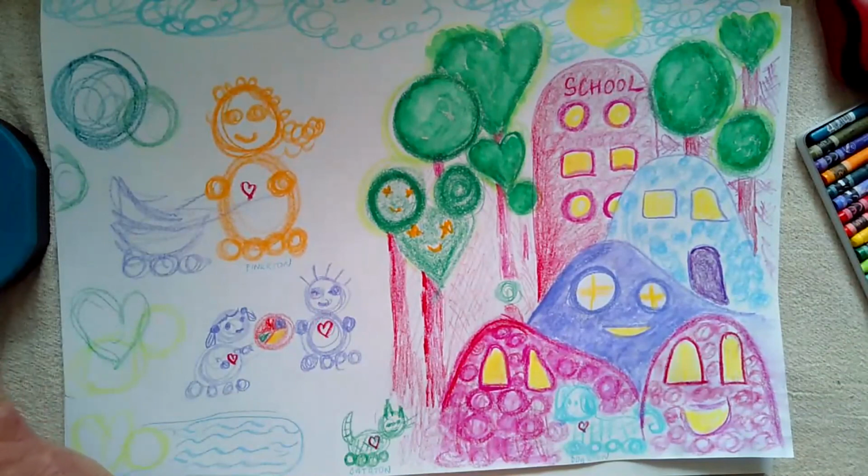I hope that you had a good time creating your dream planet, and I'm looking forward to hearing your stories. Maybe you can tell me something about them.